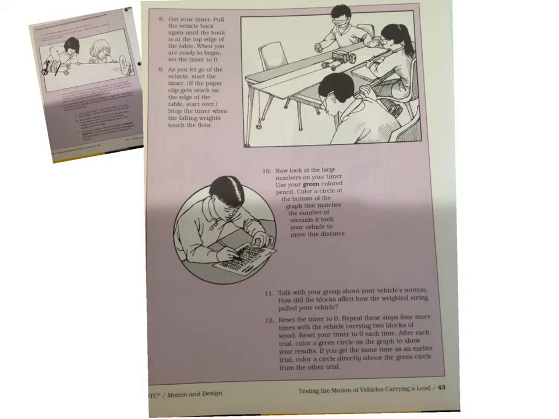Now look at the large numbers on your timer. You're going to use your green colored pencil. Color a circle at the bottom of the graph that matches the number of seconds it took your vehicle to move this distance. Talk with your group about your vehicle's motion. How did the blocks affect how the weighted string pulled the vehicle? Reset the timer to 0.